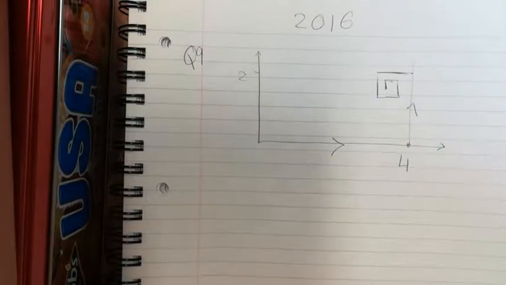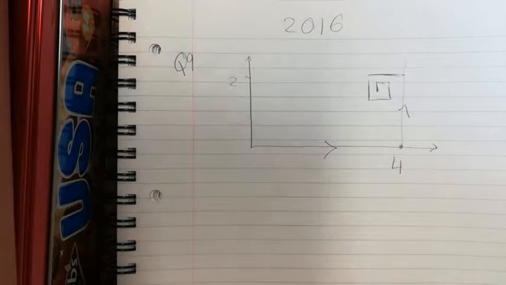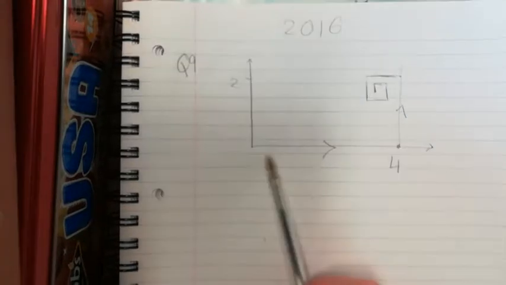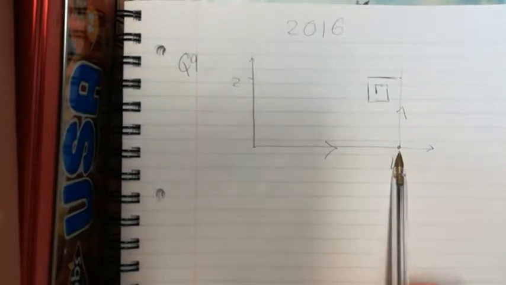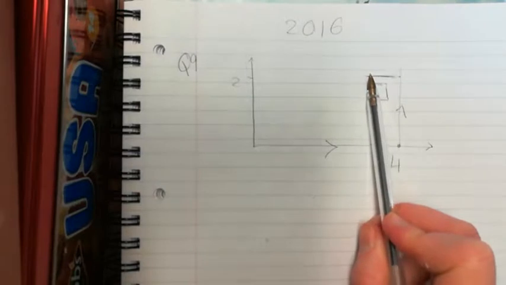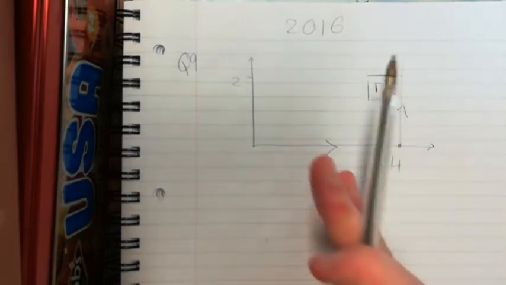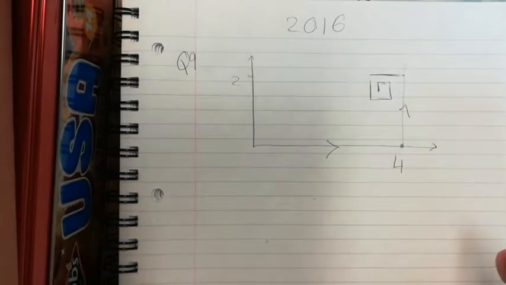Here we have the 2016 sequences and series question that came up. It says, at the first stage of a pattern, a point moves across 4 units from the origin along the x-axis. Then it moves up 2, and then it moves 1, and each time it moves another point, the distance is half. So it's going to go 4, 2, 1, a half, a quarter.